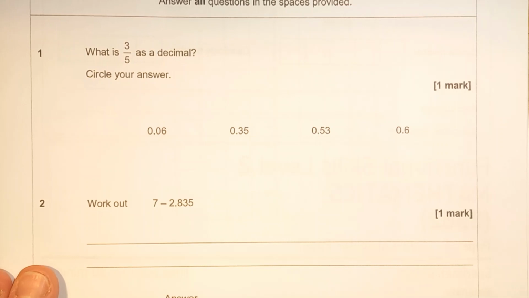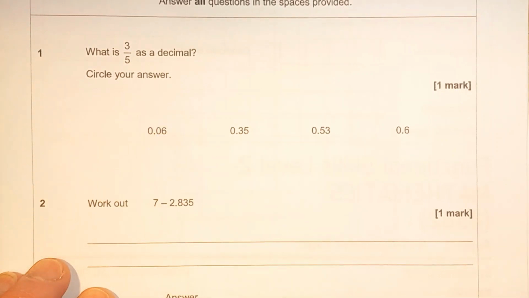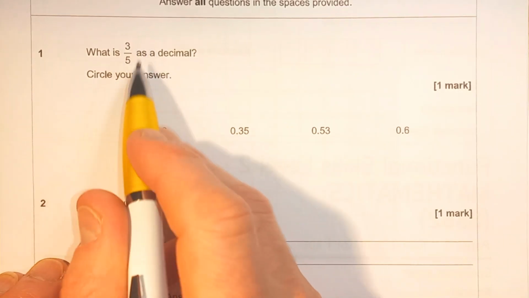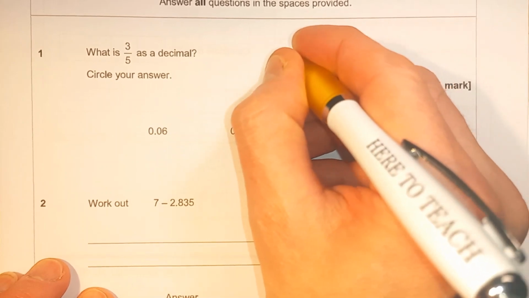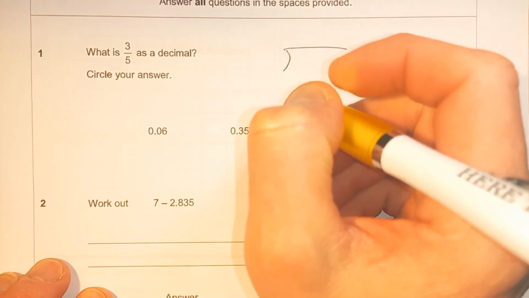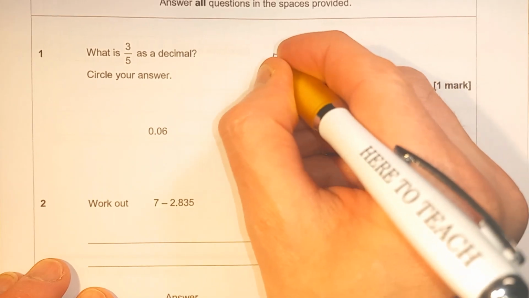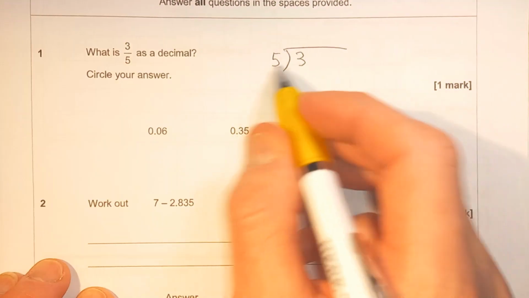Question 1. What is 3/5 as a decimal? And they're asking us to circle the answer. Well, it's probably easier to think of 3/5 as being 3 divided by 5. If we were doing a division, we would do the bus stop method, and we'd put the 3 on the inside and the 5 on the outside. But suddenly you're going to see 5 doesn't go into 3.